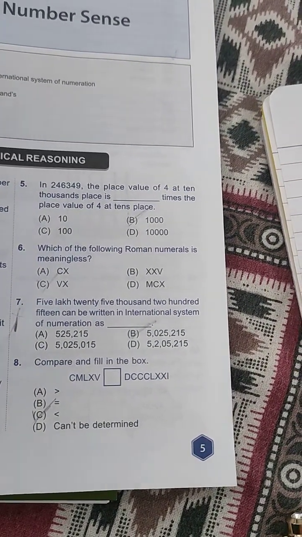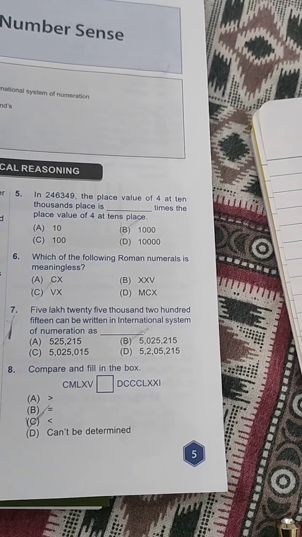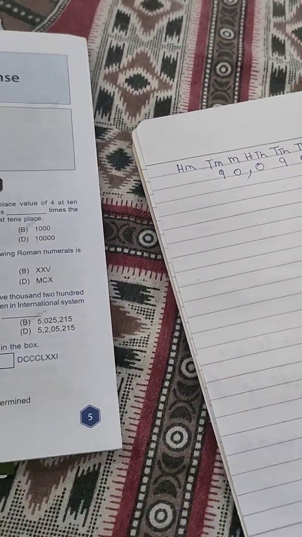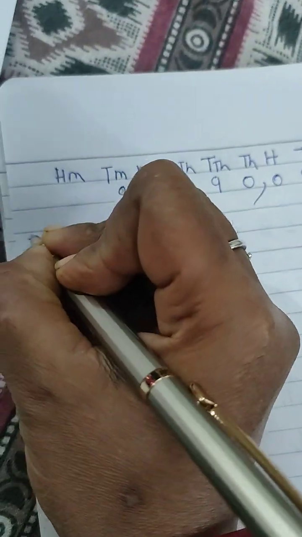246,349. The place value of 4 at 10,000 place is dash times the place value of 4 at tens place. So let's write the number first.